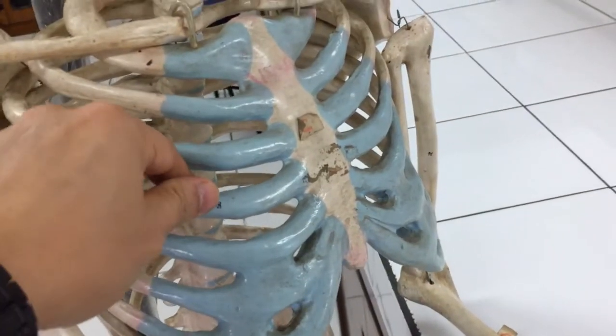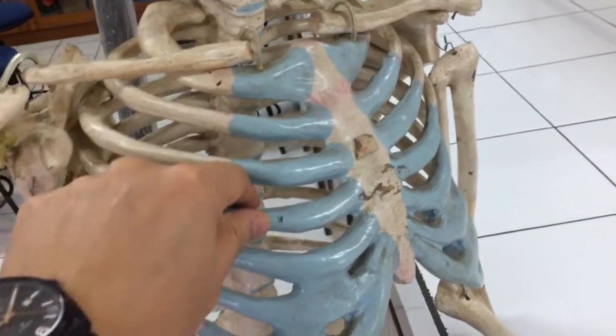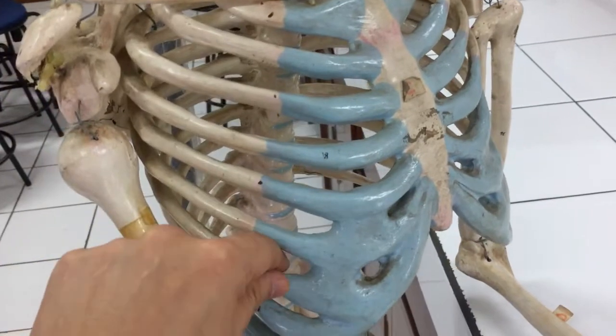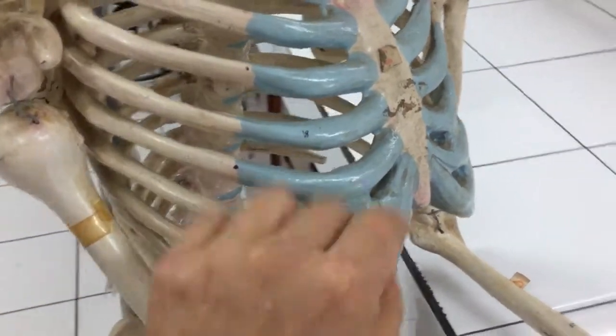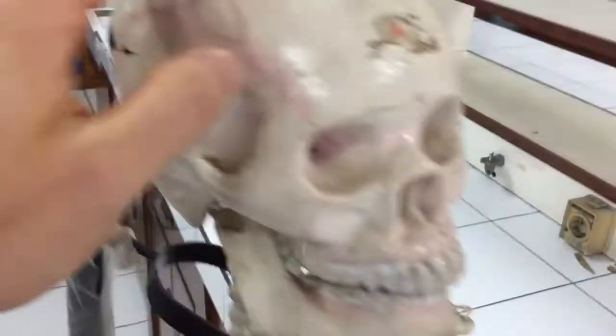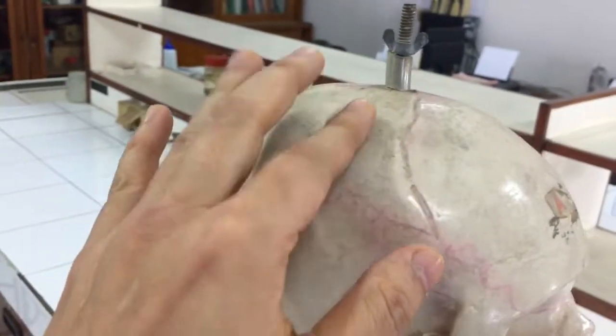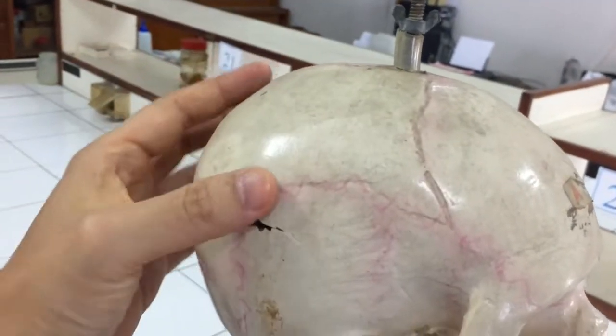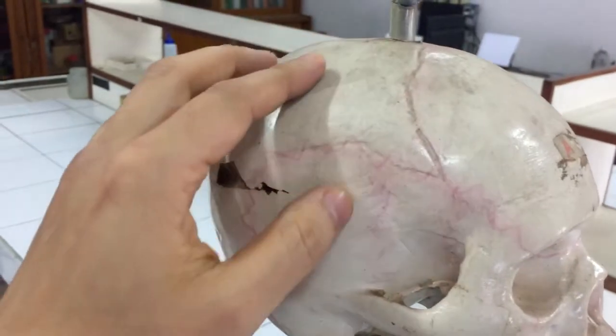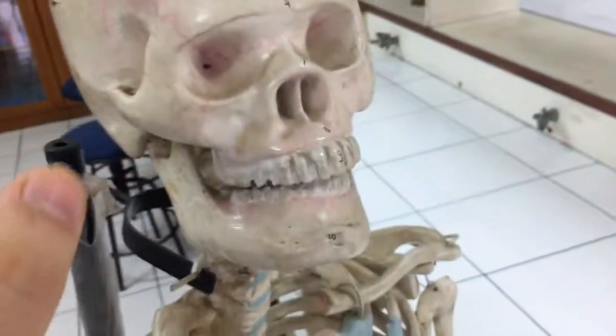And actually the costals are also included in flat bones. These are flat bones, including this cranium. Yeah, these bones are flat. Okay, flat bones.